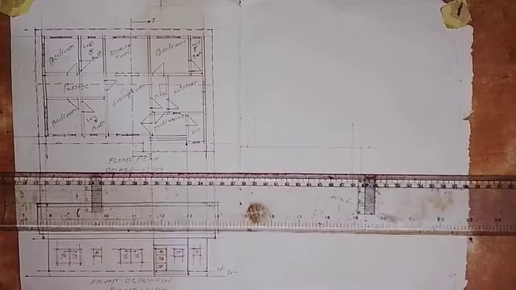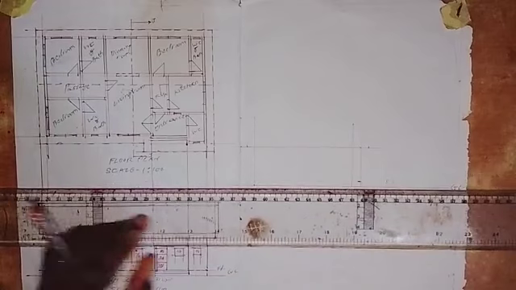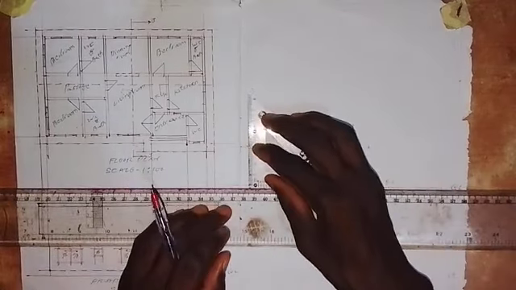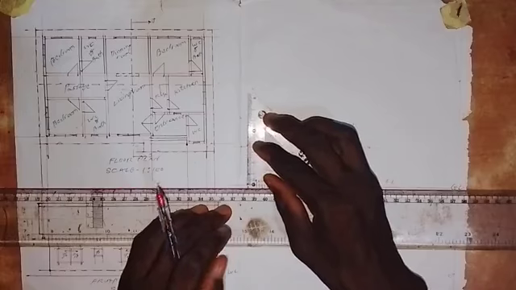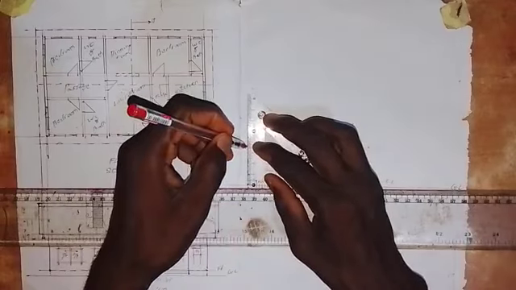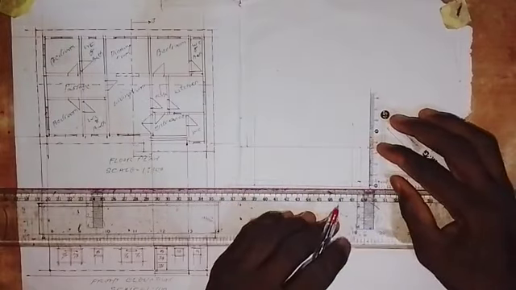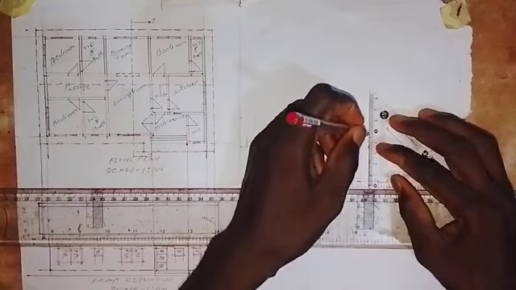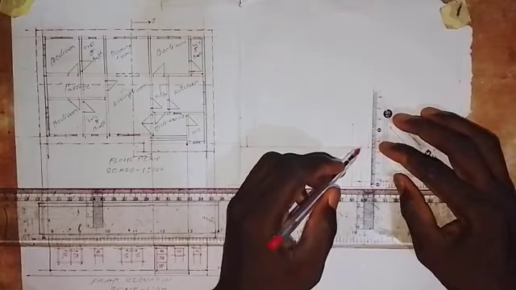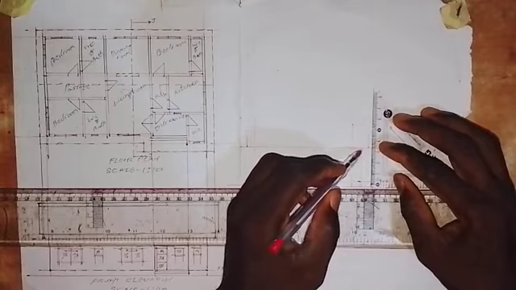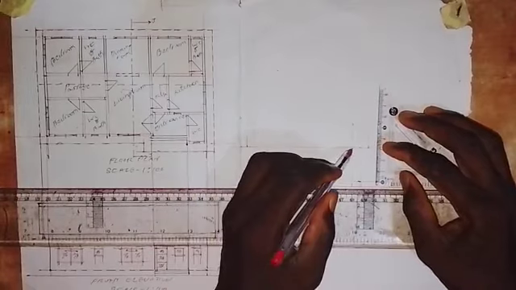I'm going to draw a short vertical line up here, like this. Then I will come here and draw a short vertical line, like this. I'm going to take the distance from here to here as the east projection for this particular wall.